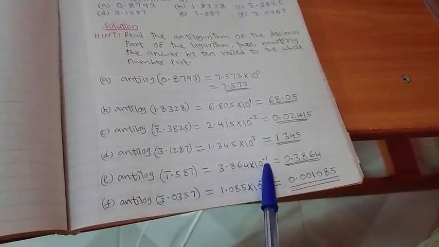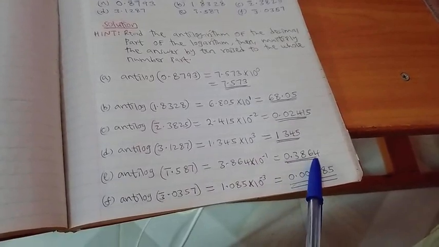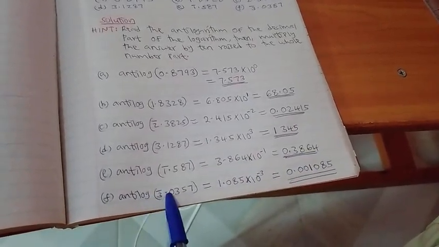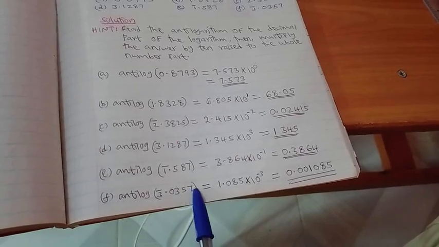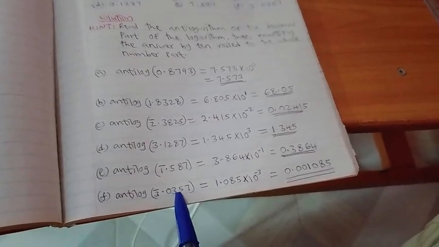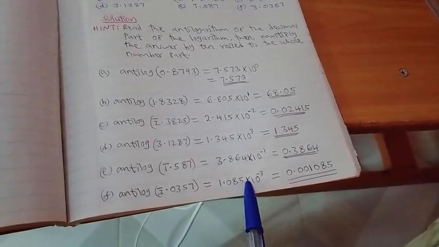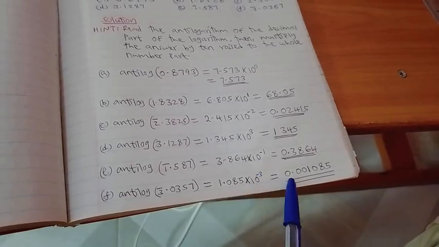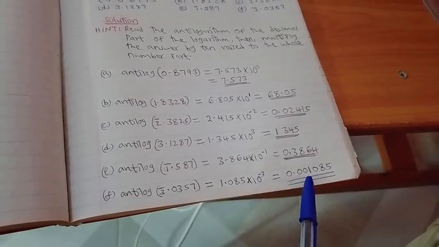Because of this bar 1, we have 0.3864. The antilog of bar 3.0357, that is the antilog of 0.0357 is 1.085 times 10 power negative 3, giving us 0.001085.